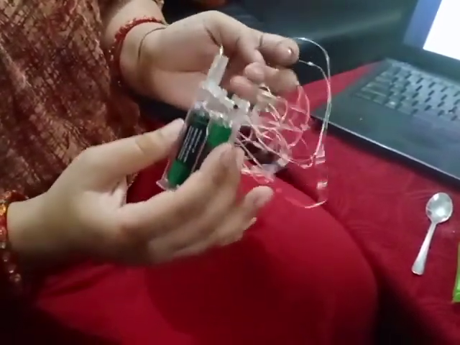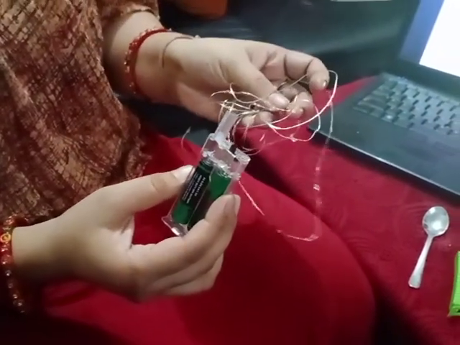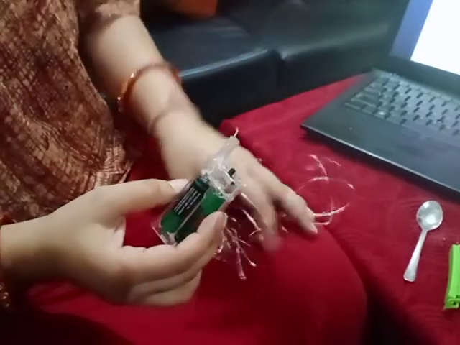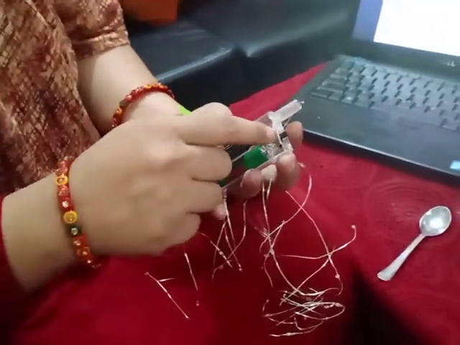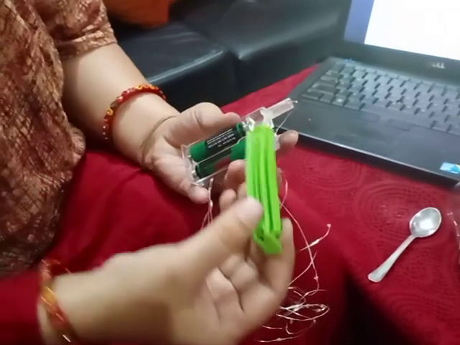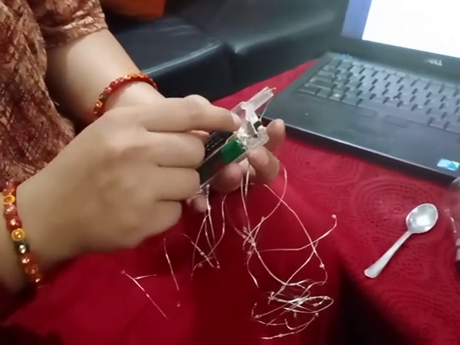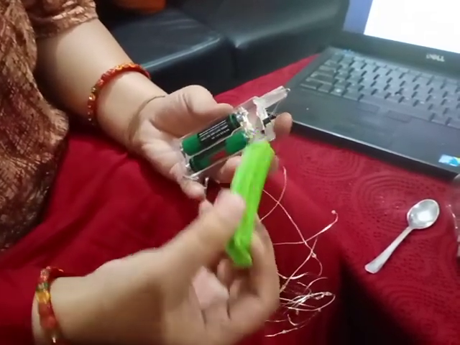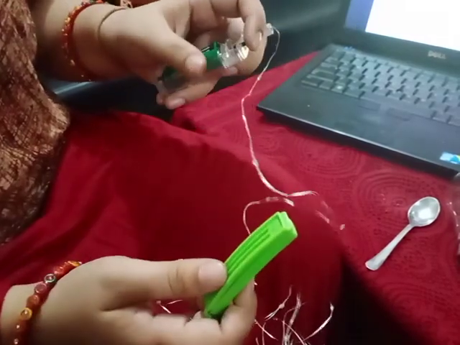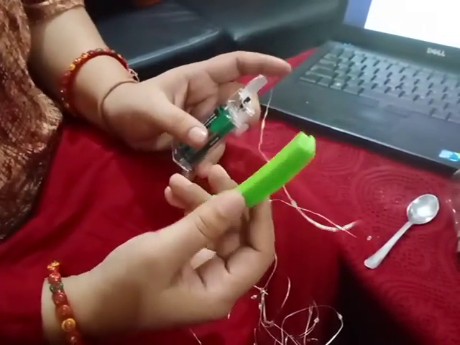So here the electricity cannot flow. Okay students, if in place of this switch I put this plastic, between the terminal of the cell and the wire, then the electricity will not flow because this is an insulator.